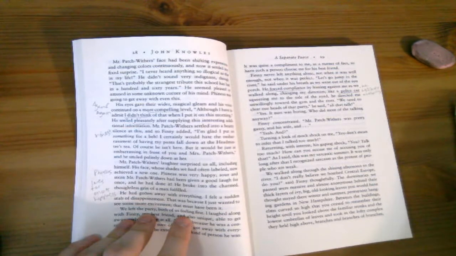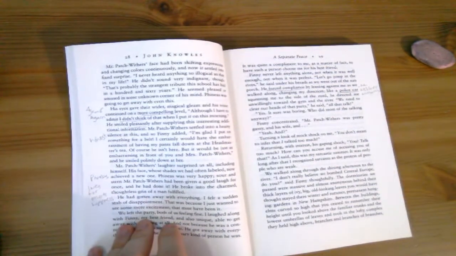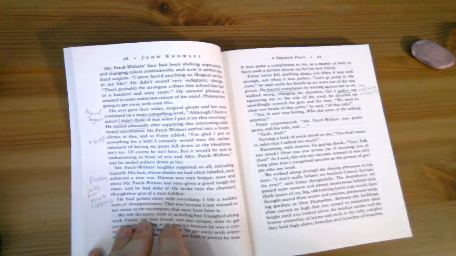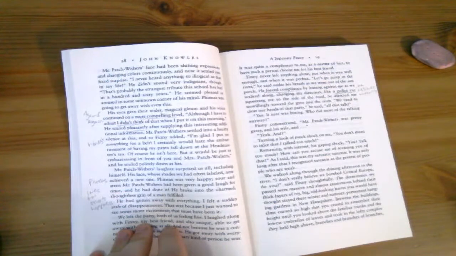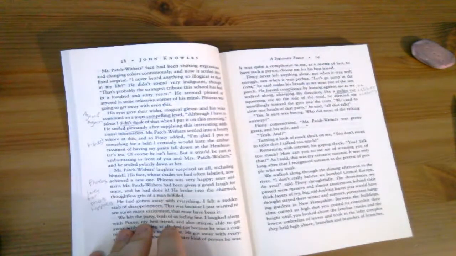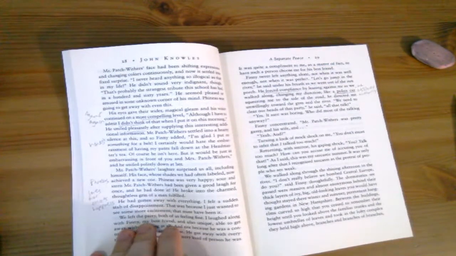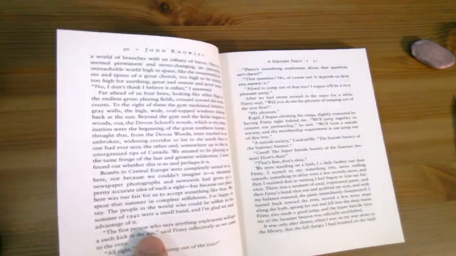We walked along through the shining afternoon to the river. "I don't really believe we bombed Central Europe, do you?" said Finny thoughtfully. The dormitories we passed were massive and almost anonymous behind their thick layers of ivy, big, old-looking leaves you would have thought stayed there winter and summer, permanent hanging gardens in New Hampshire. Between the buildings, elms curved so high that you ceased to remember their familiar trunks and the lowest umbrellas of leaves, and took in the lofty complex they held above, branches and branches of branches. A world of branches with an infinity of leaves.